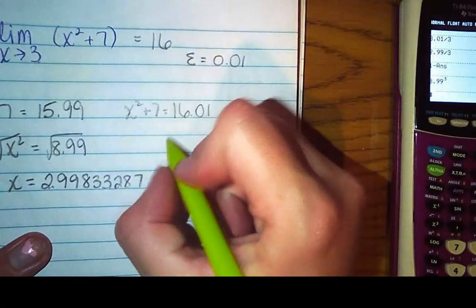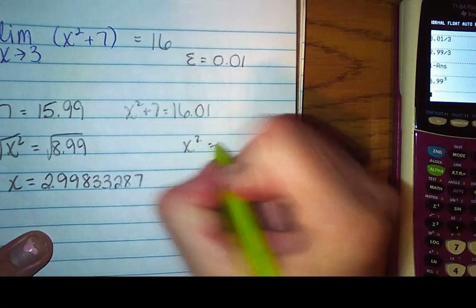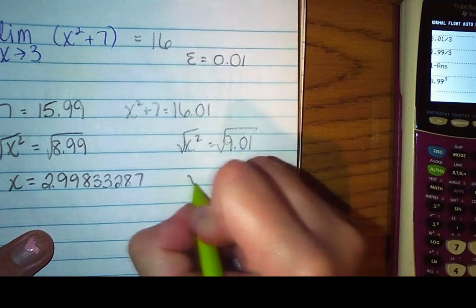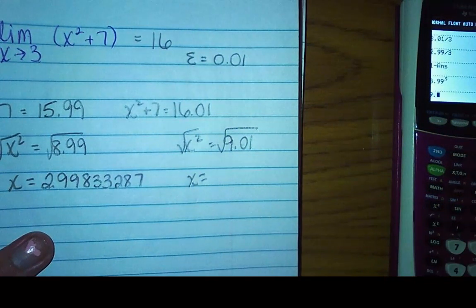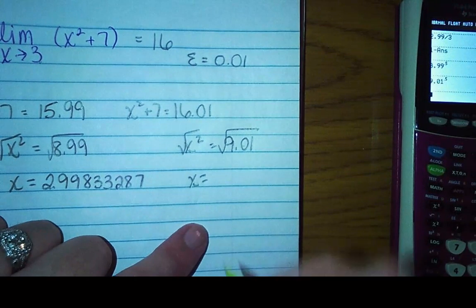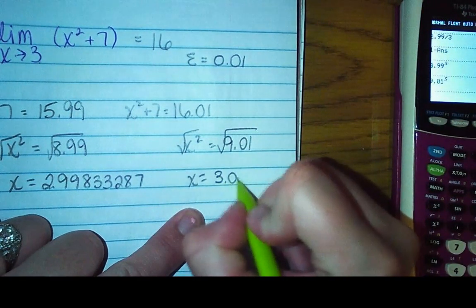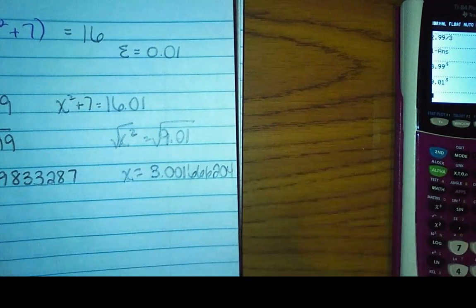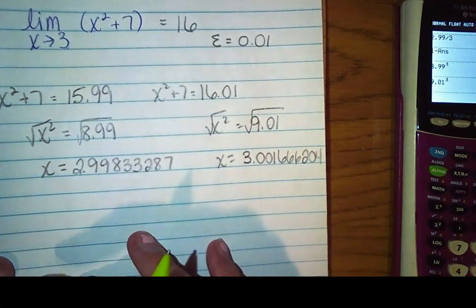So this one, subtract 7 from each side, so I get 9.01. And now take a square root. Again, take a positive root. So this is going to give me 3.001666204. So that's your interval for x values.